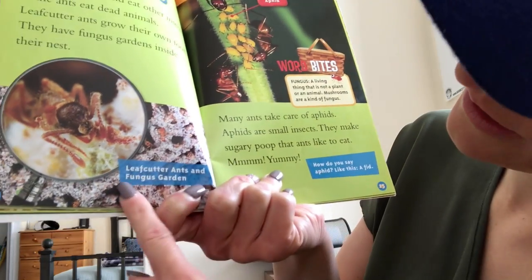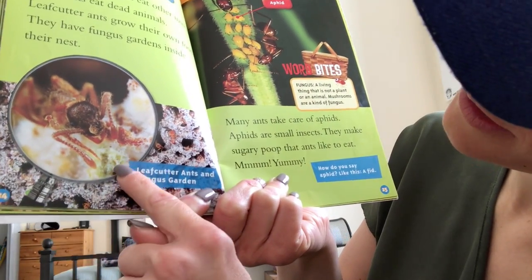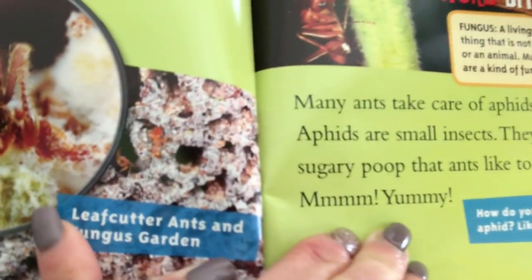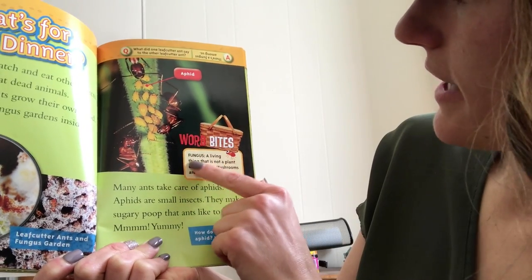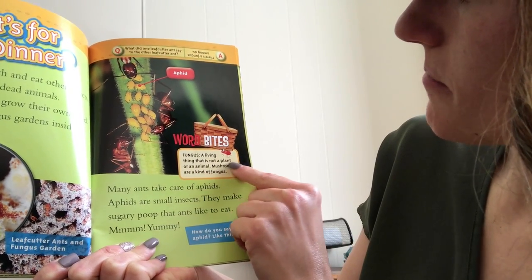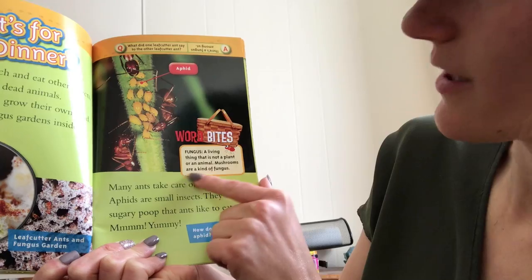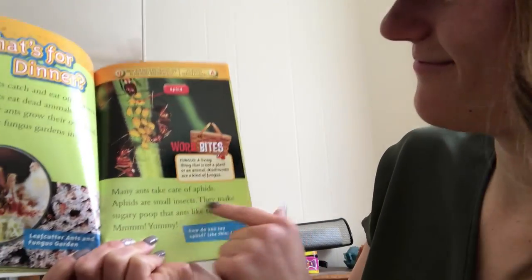So they kind of eat all of these special little things right here. And look, you can kind of see it looks a little bit like a spider web, this fungus that it's growing. Pretty cool. Okay, let's see. Word bites. Fungus, a living thing that is not a plant or an animal. Mushrooms are a kind of fungus. Hey, that's what I just said.